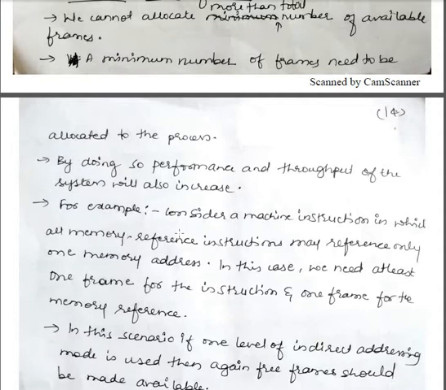Now let us consider an example here. We have a machine instruction which is making a memory reference. To store this machine instruction, one frame is required, and to make a memory reference, whatever data is fetched from the memory, one more frame is required to store the data. So 2 is the minimum number of frames required.